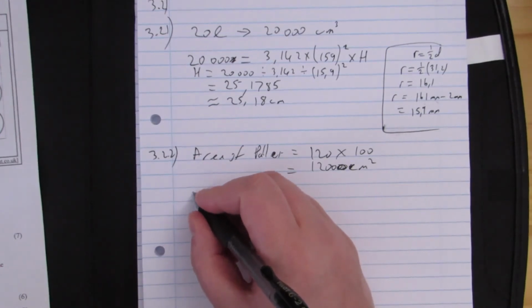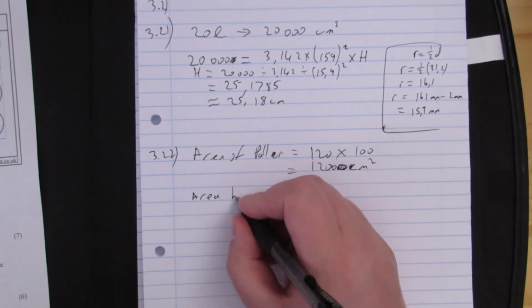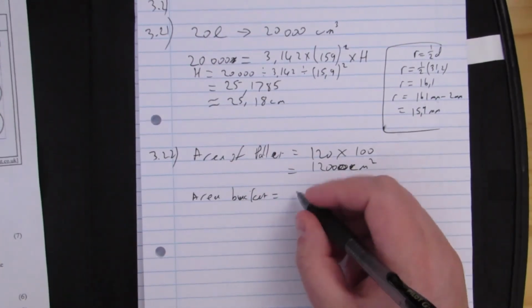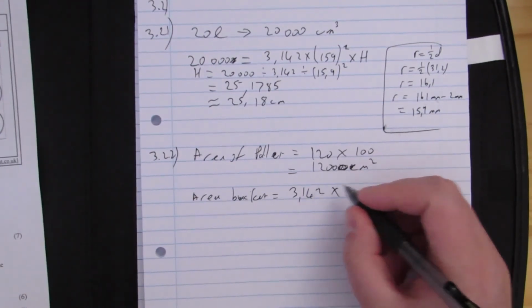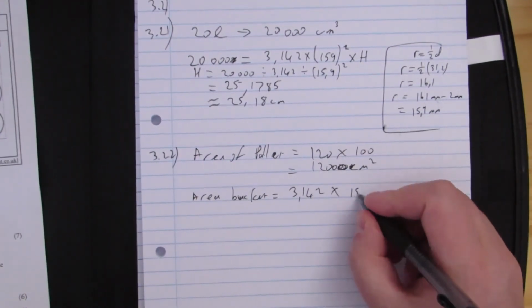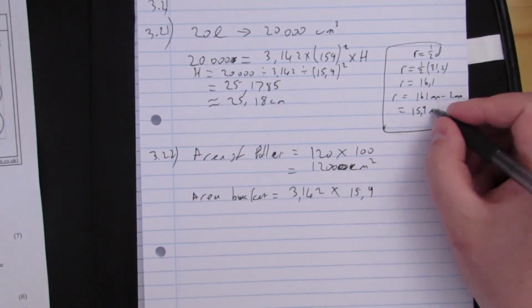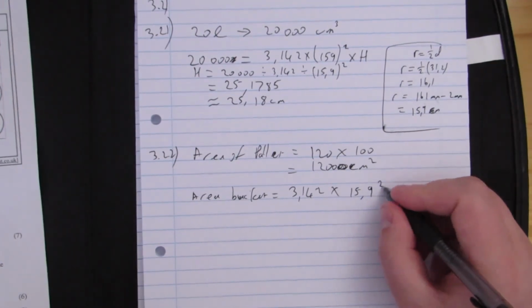Okay, the area of one bucket is equal to pi, which we know is 3.142, times the radius, which we've determined earlier, 15.9 centimeters. Okay, 15.9 centimeters squared.